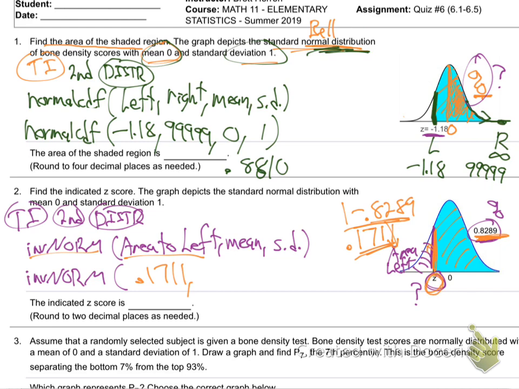The area to the left is the opposite of the area to the right. So if the area to the right is 0.8289, then the area to the left is 1 minus that. Just like if there's an 80% chance of rain, then there's a 20% chance it won't rain. Or in decimals, if there's a 0.80 chance of rain, there's a 0.20 chance it won't rain. Or vice versa. Got to do 1 minus.